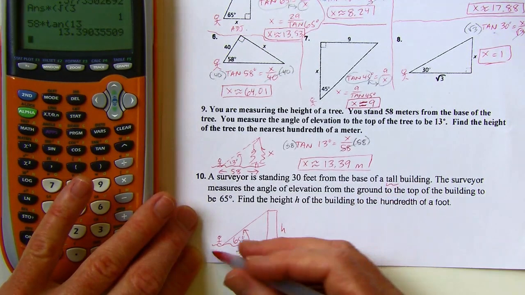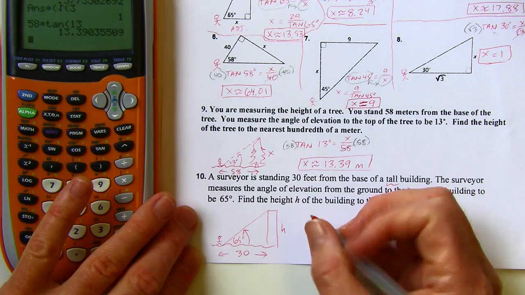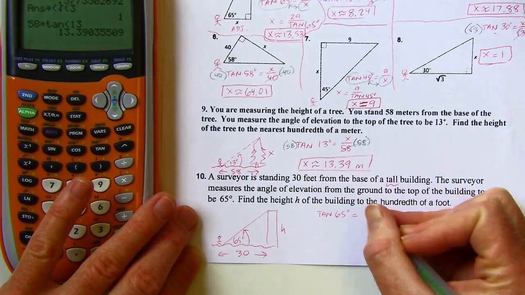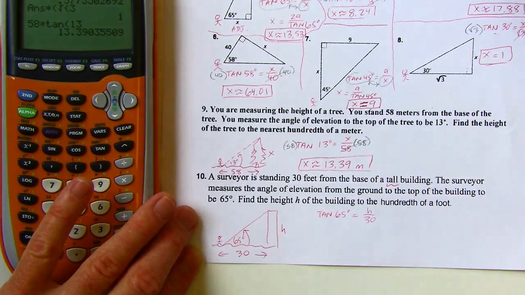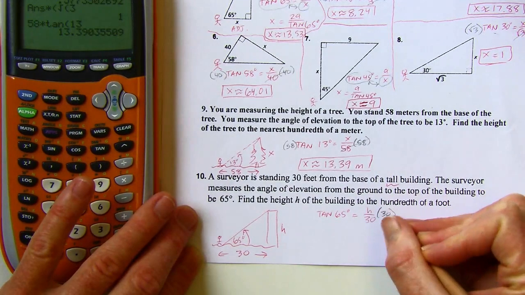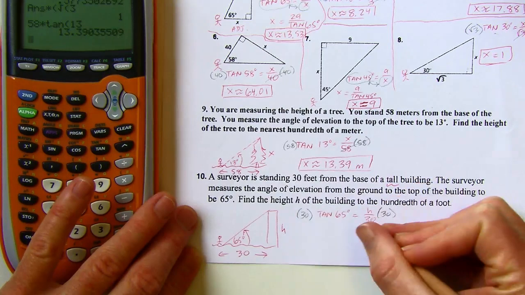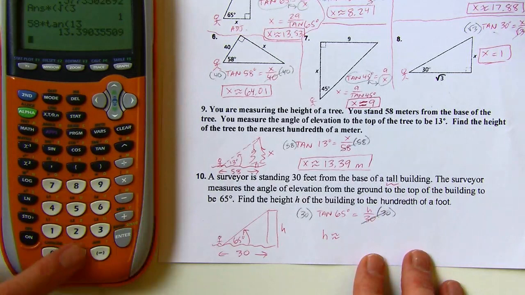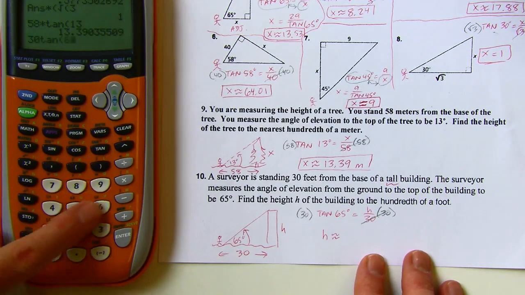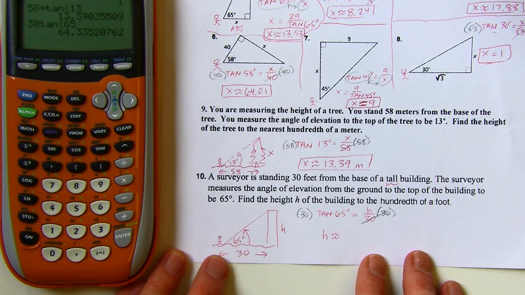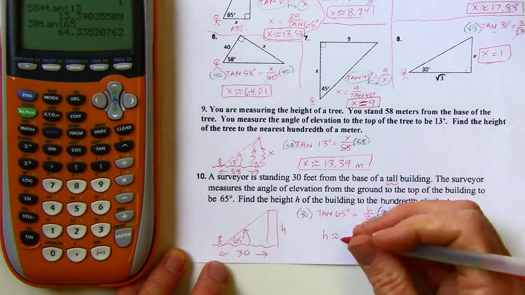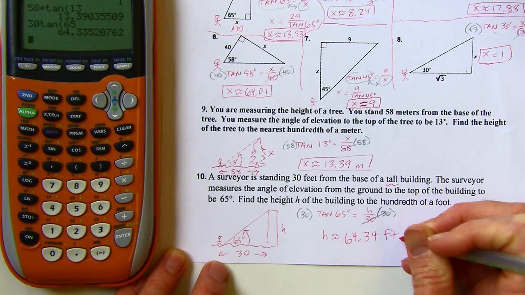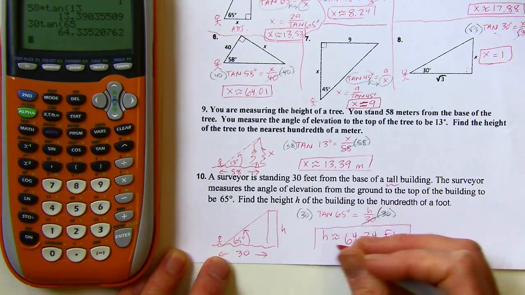Okay, so tangent again, right? Tangent of 65 is going to equal h over 30. Tangent of 65 degrees equals h over 30. Multiply both sides by 30 to solve. And I got about 64.34. And this is going to be in feet. And that is practice 9.4.